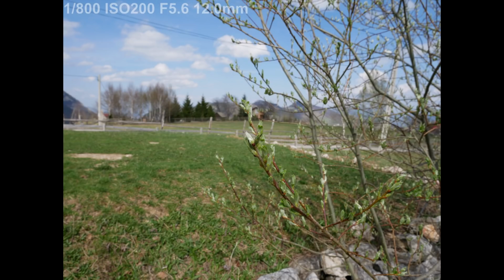And on this picture here, you can see I'm using a wide shot. I'm at 12mm, f5.6, and you can see that the tree is in focus, the fence is in focus, you can see some of the grass here. The house in the background, if you actually zoomed in, is fairly well defined, and you can see that quite well.